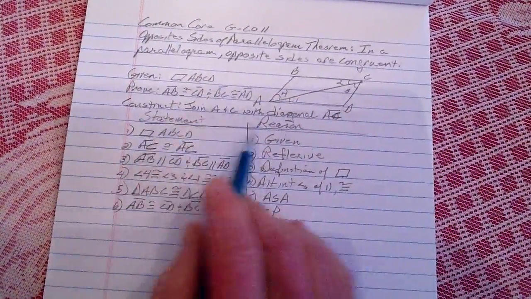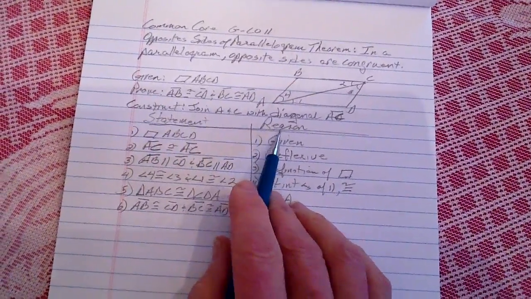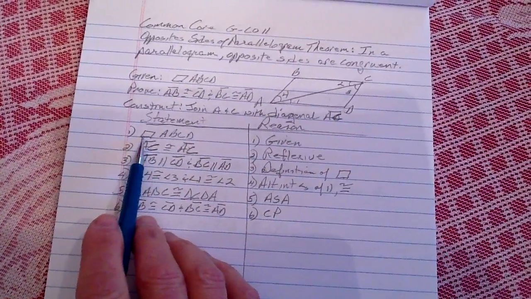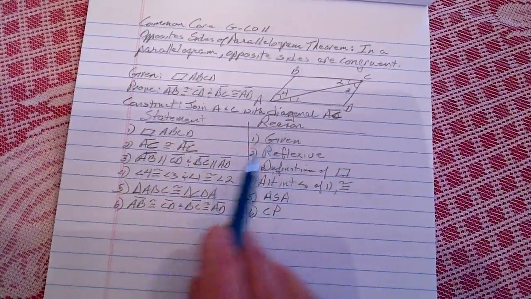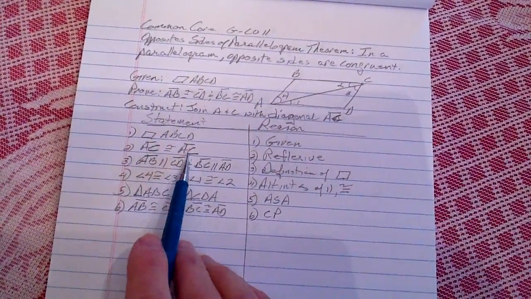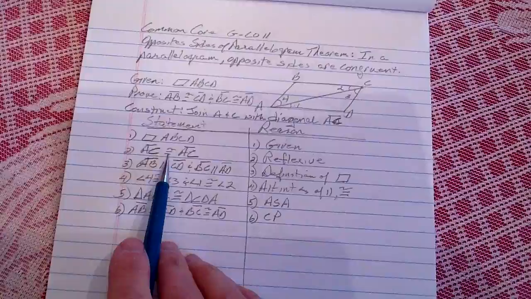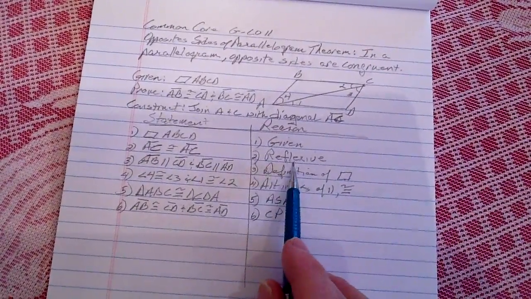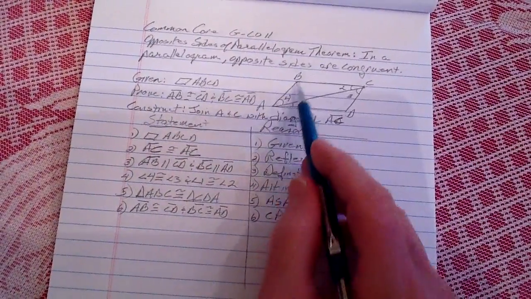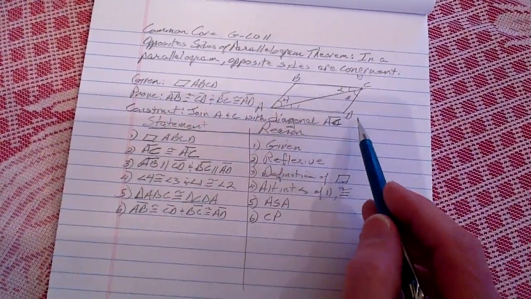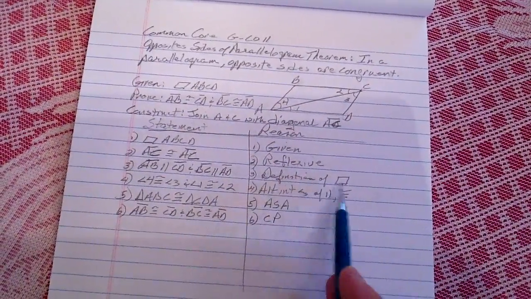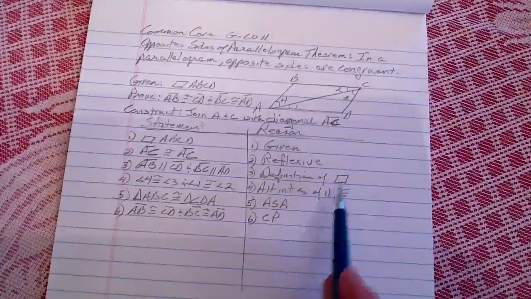Now to do our proof, we have statement and reason. First, we put down our given: parallelogram ABCD. That's given. And now we know this line that we just drew right here, AC, is congruent to itself because of the reflexive property. And then also we know that AB and CD are parallel, as well as BC and AD, as part of the definition of a parallelogram.